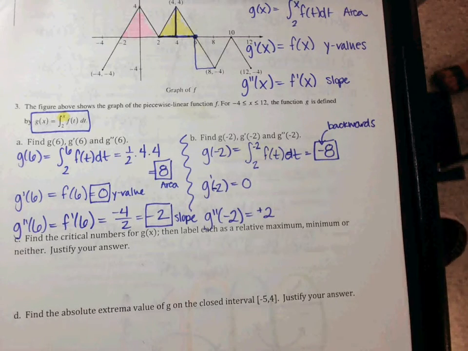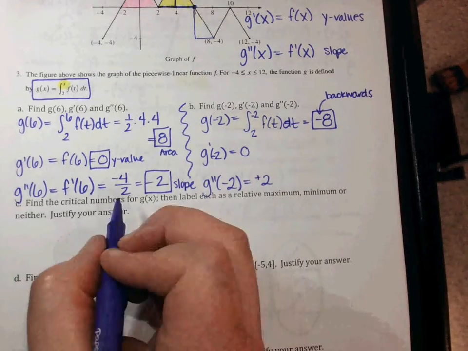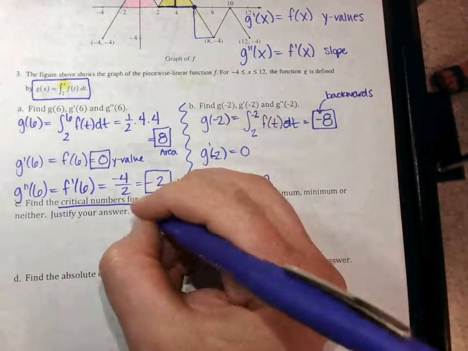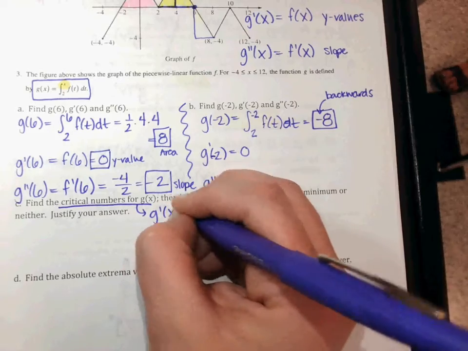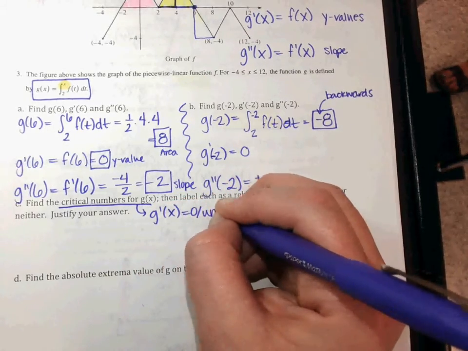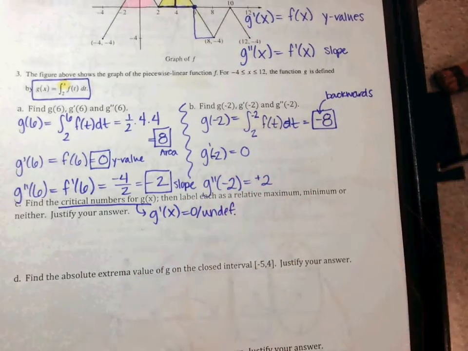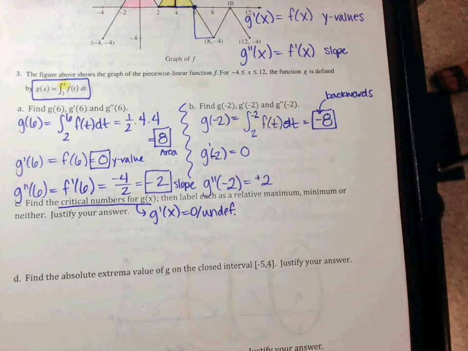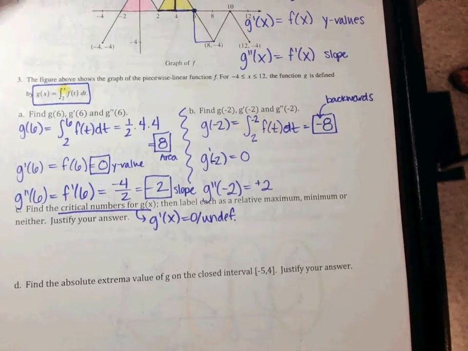We want to find our critical numbers for g of x. Remember that critical numbers for g of x are going to be when g prime of x equals 0 or undefined. Remember, that's what a critical number is. You would take the derivative, set it equal to 0. What is the derivative of g prime the same as, though? F of x.